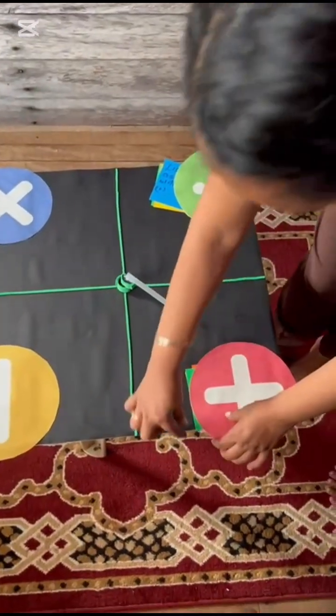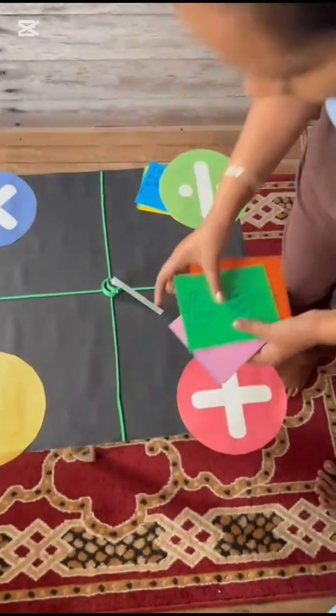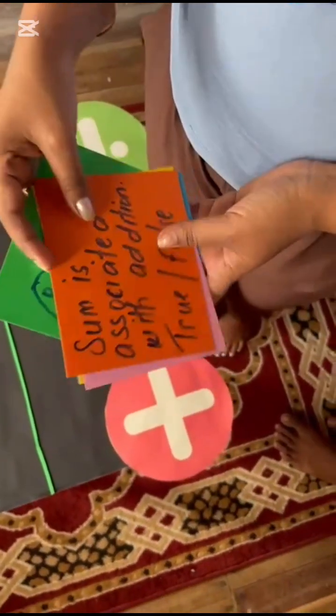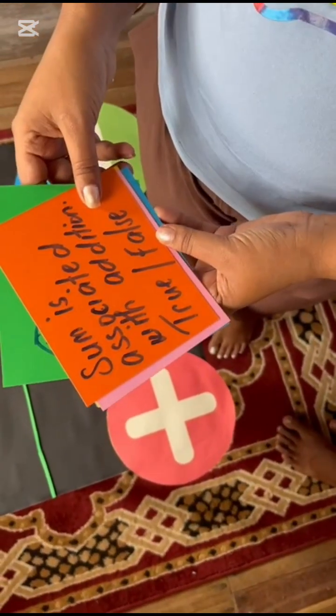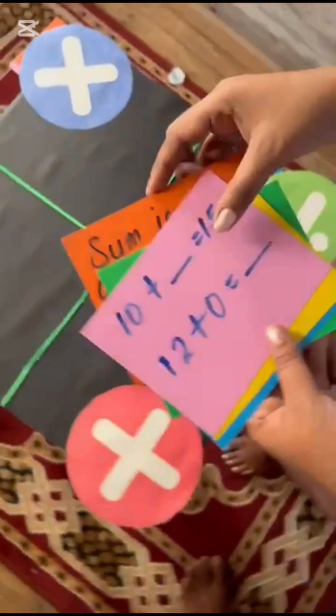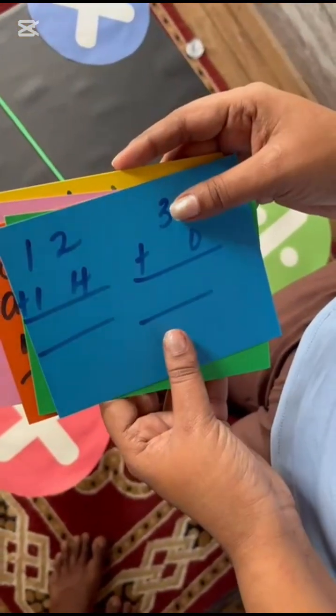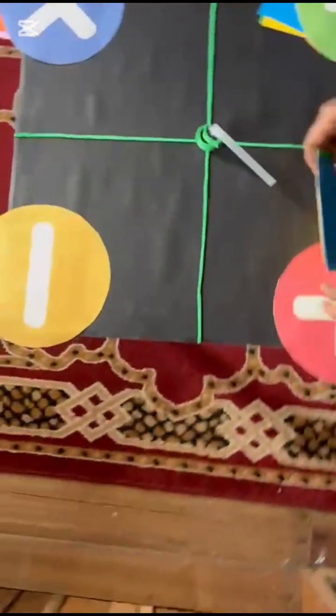Next, when they finish with that, another child spins, and if it lands on addition, there are other options too. For example, where we add here, sum is associated with addition, true or false. Again, some addition problems: what is addition, and some addition sums.